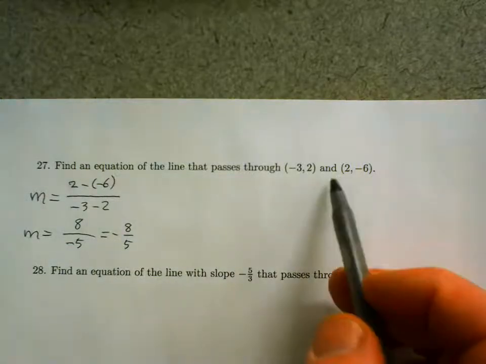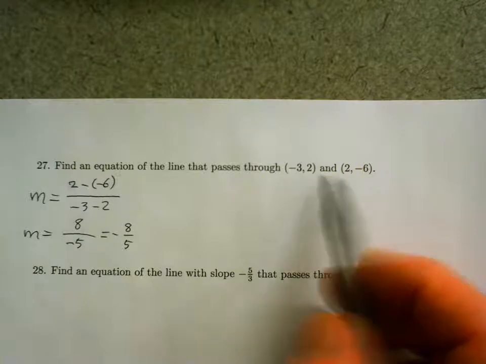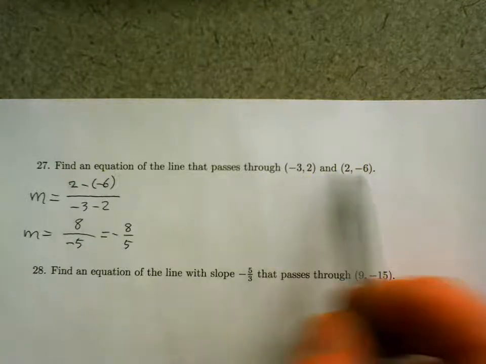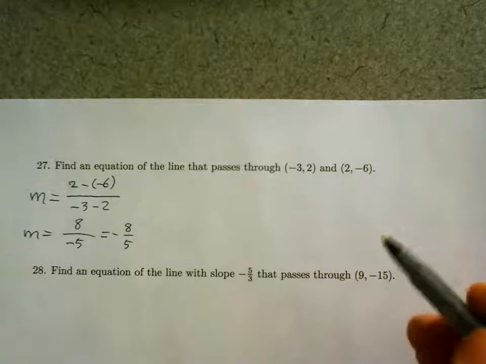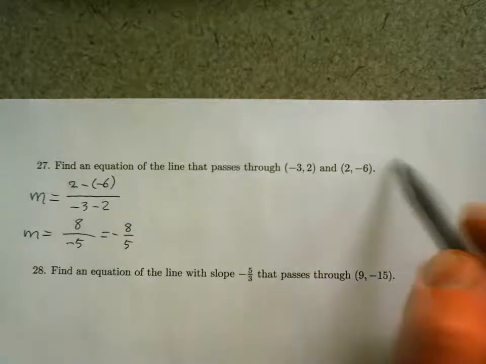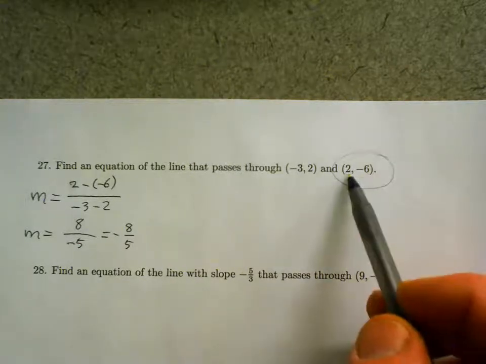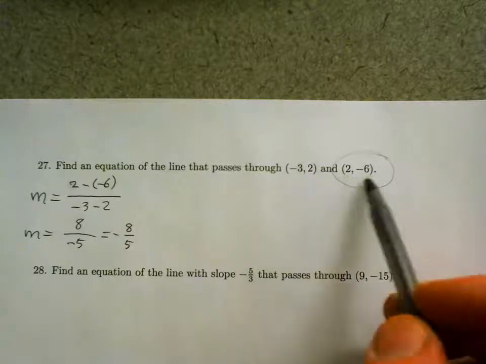And then we can use the point slope form, and we can pick either of the 2 points. It doesn't matter which one you pick. I'll pick the ordered pair (2, -6).